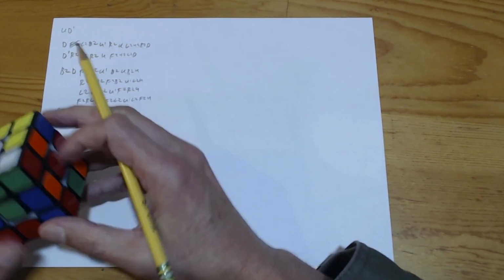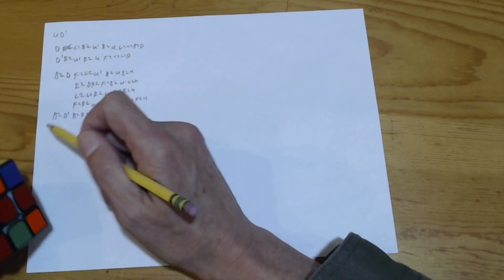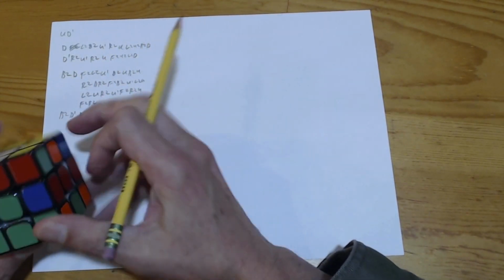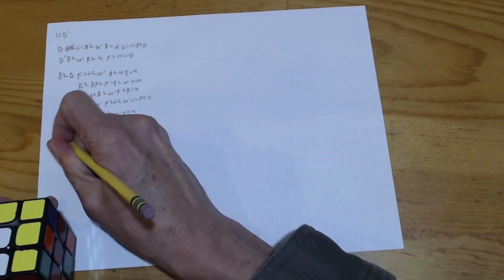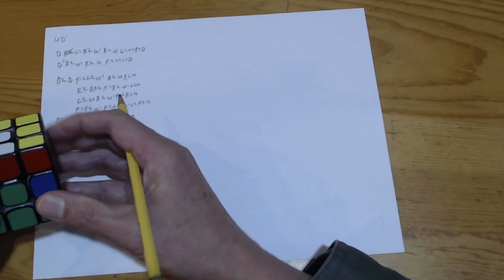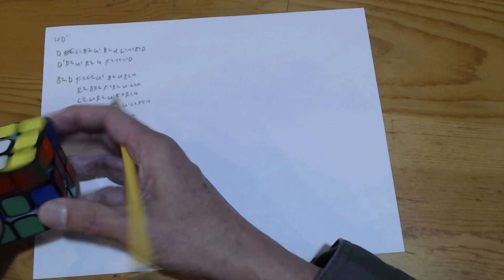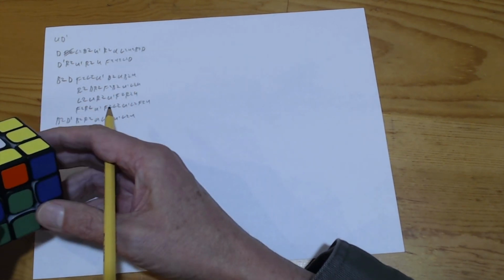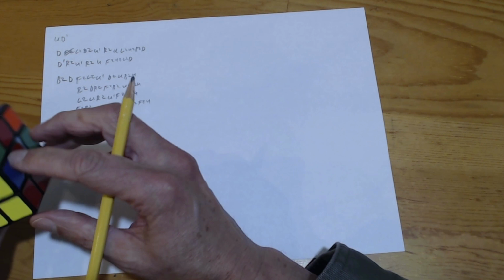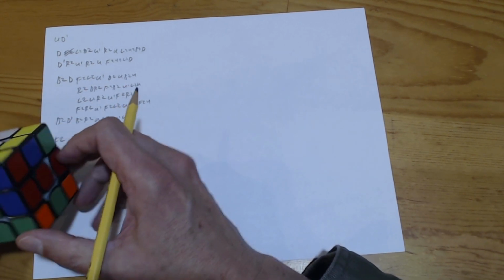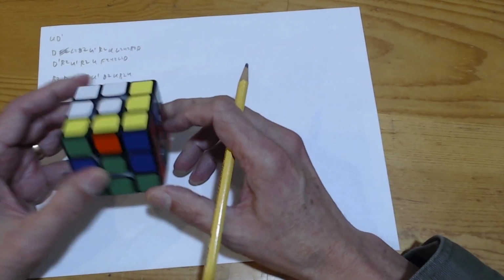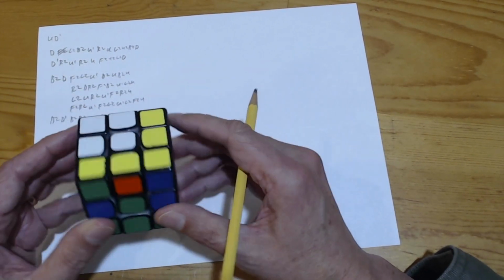But of course, I can enter with 4. I can enter my 3Q2 case with 4 bad edges, and that can work too. So let me try that. So that would be setting up with an F2, and now say U. Now I've got 3-1, and I want to exit this 3Q2 case with 3-1 edges again, so I can do that.